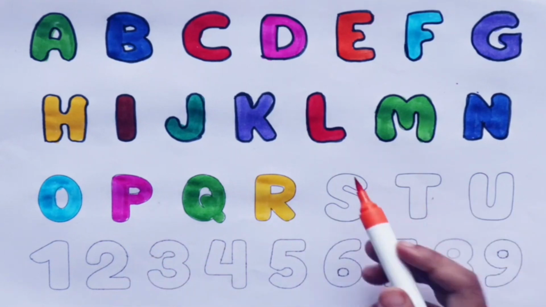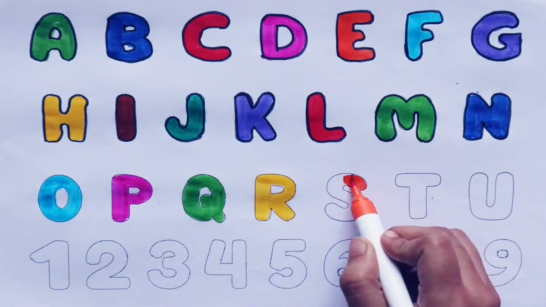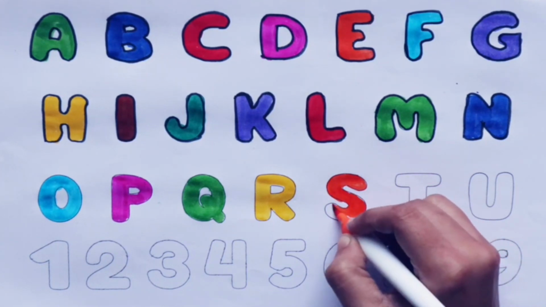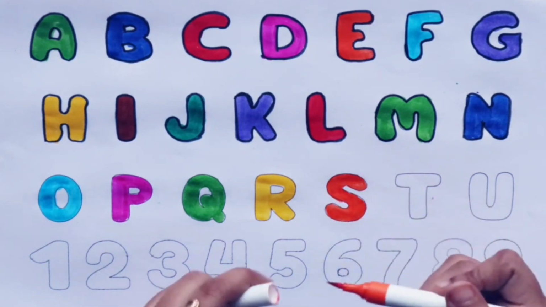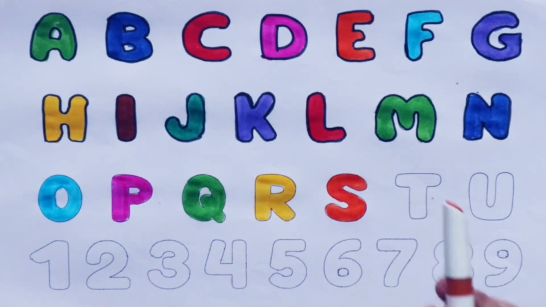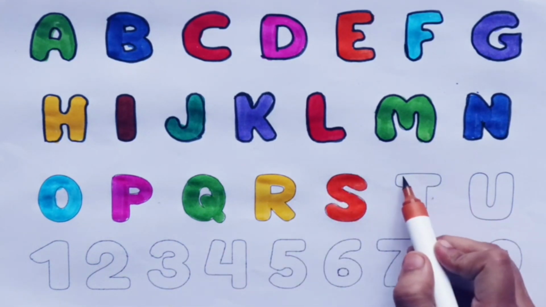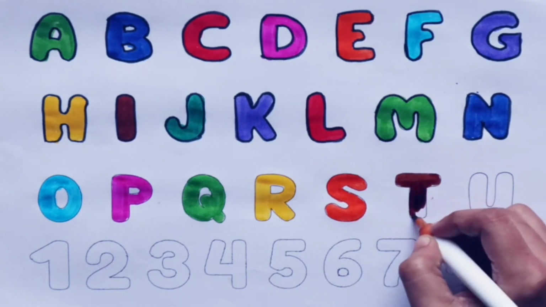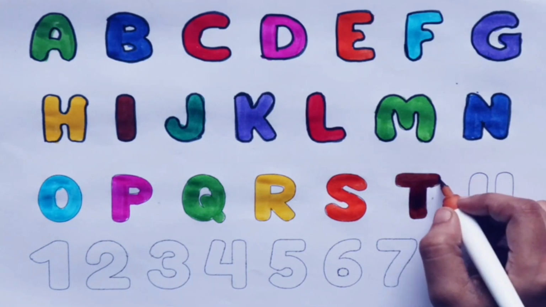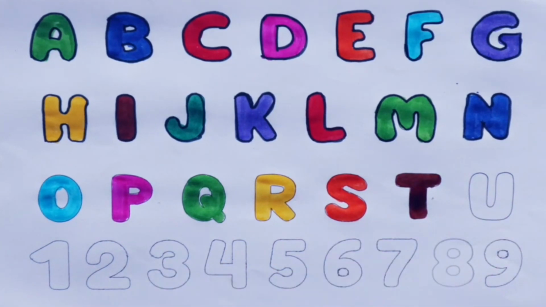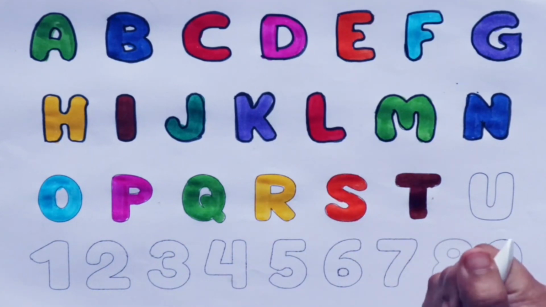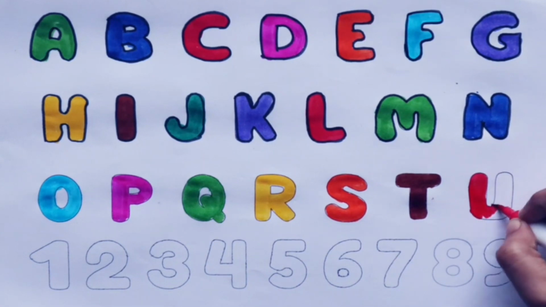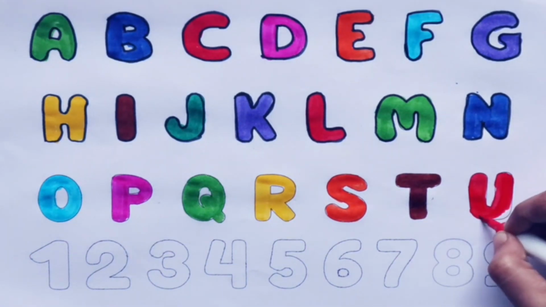Orange. S for snake. Brown. T for tiger. Red. U for umbrella.